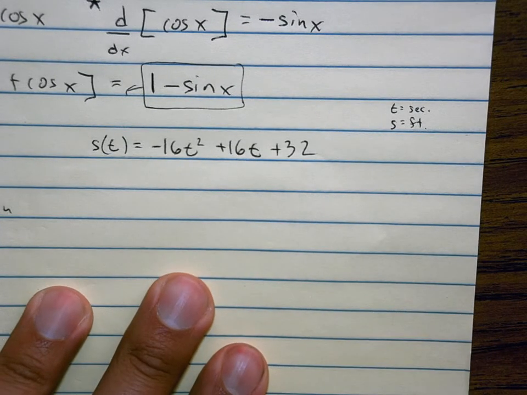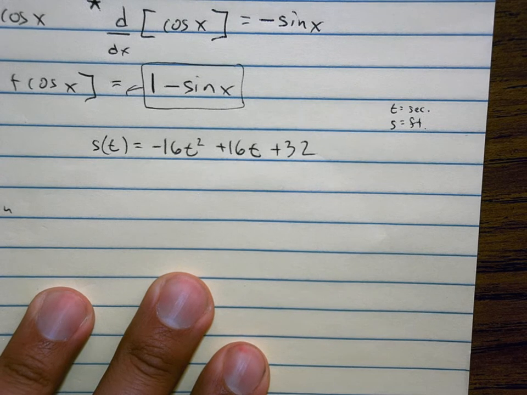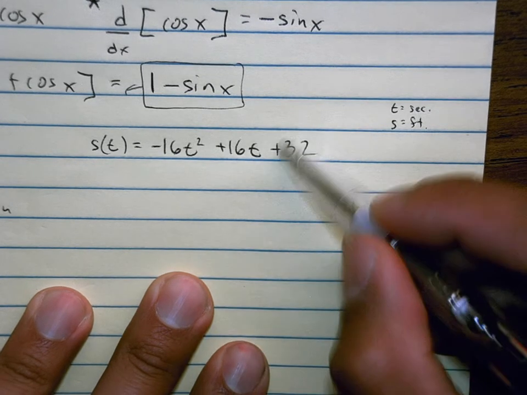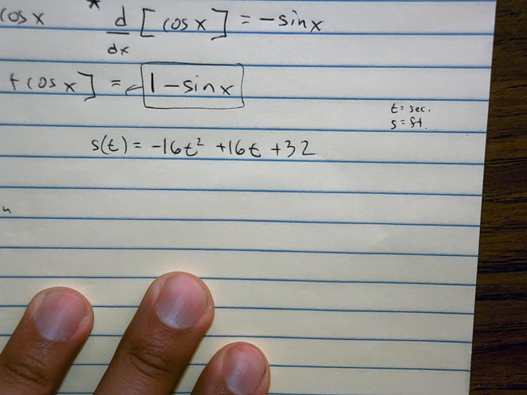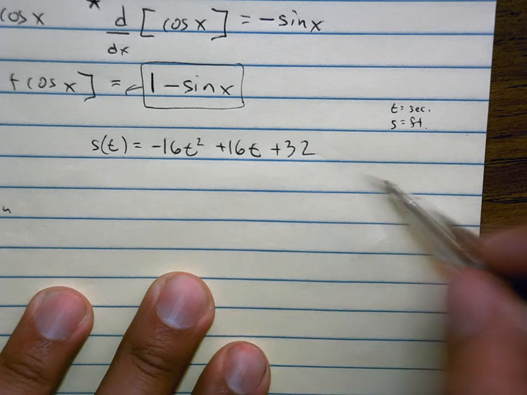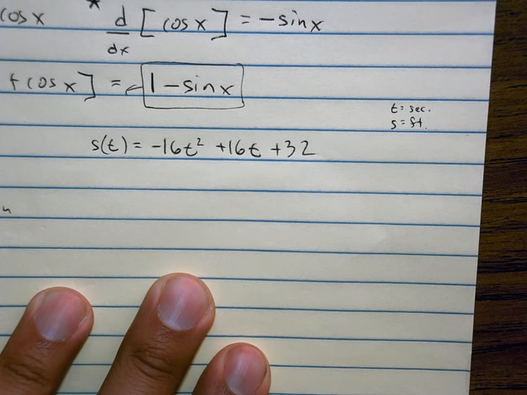At time t, a diver jumps from a platform diving board that is 32 feet above the water, hence the 32. The position of the diver is given by this. This is the position function. When does the diver hit the water? What is the diver's velocity at impact?